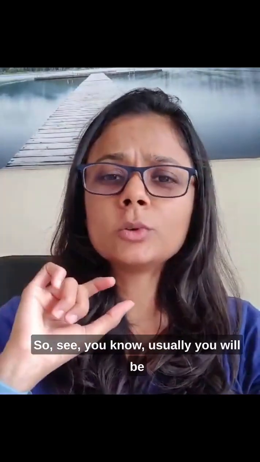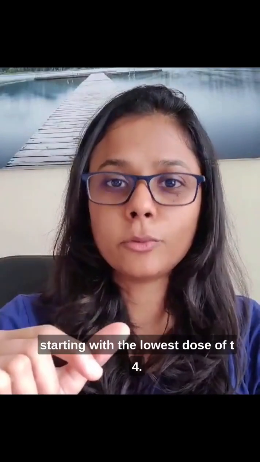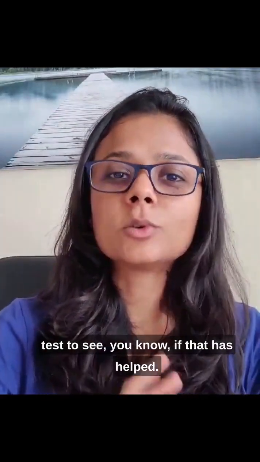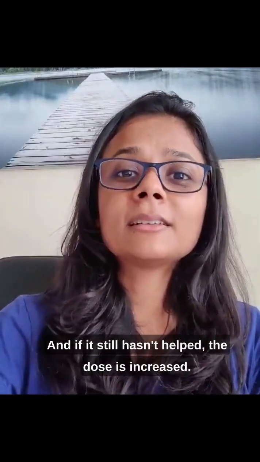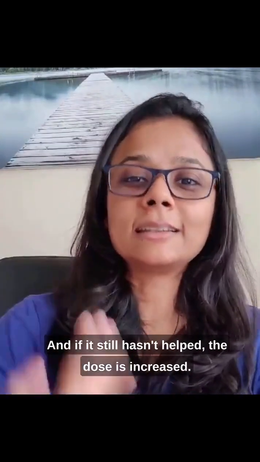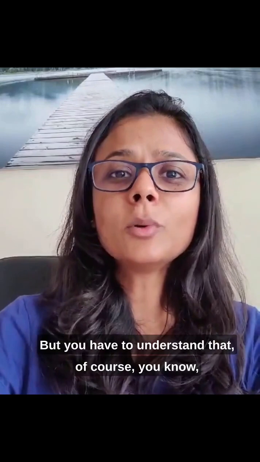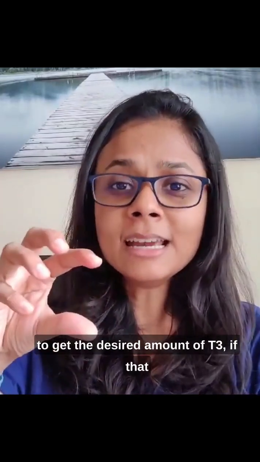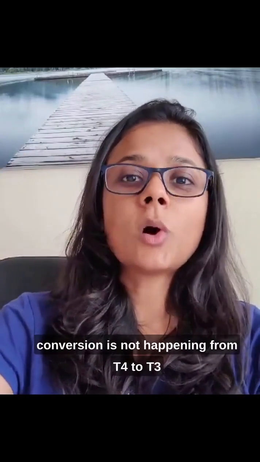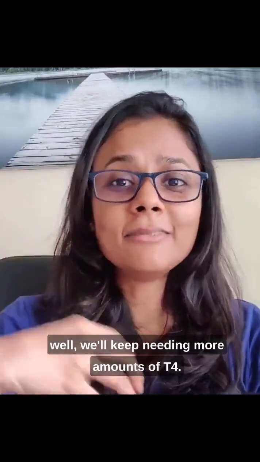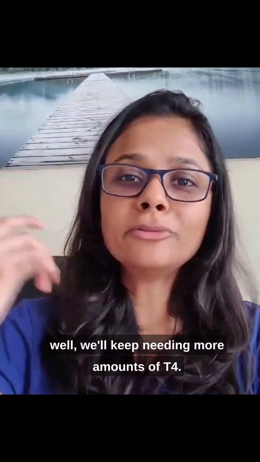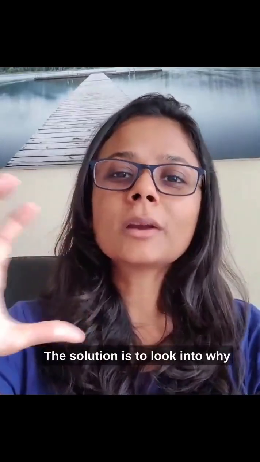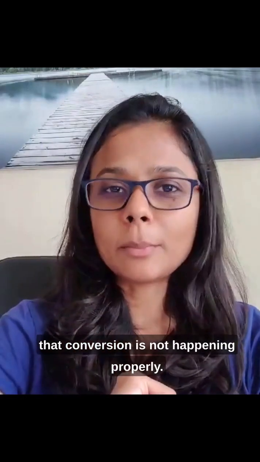So see, usually you will be started with the lowest dose of T4. Then after some time, the doctor will recheck your blood test to see if that has helped. And if it still hasn't helped, the dose is increased. Yeah. But you have to understand that, to get the desired amount of T3, if that conversion is not happening from T4 to T3 well, we'll keep needing more amounts of T4. But is that the solution? No. The solution is to look into why that conversion is not happening properly.